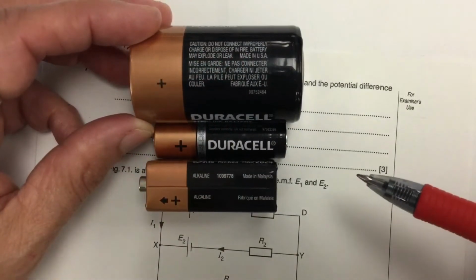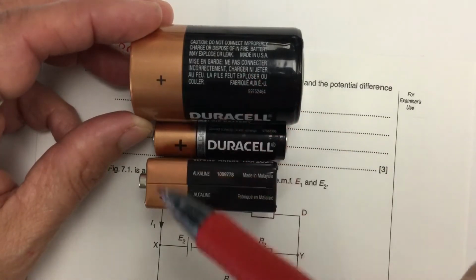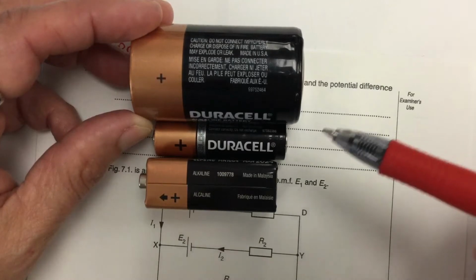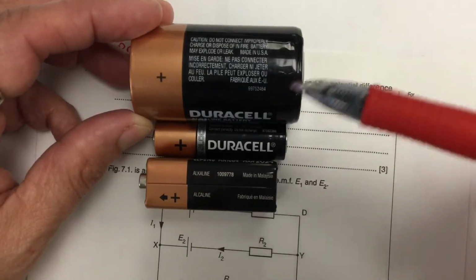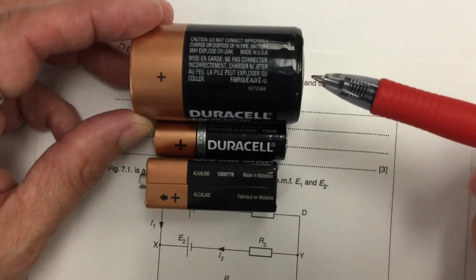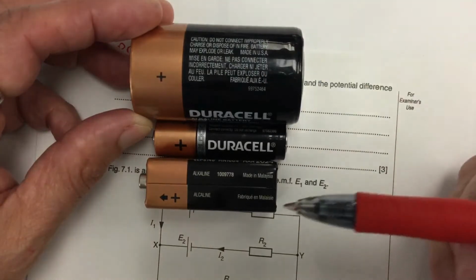All batteries in the market show the polarity, positive and negative. They also have different shapes and sizes, depending on the application and how much energy will be drawn from the battery.